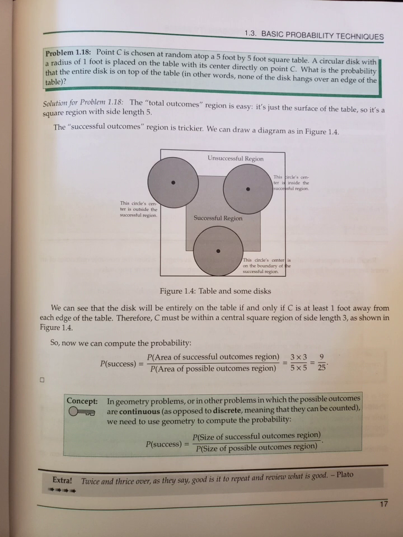So if you notice this picture here, there's an unsuccessful region and a successful region. Because the radius of the circle is 1, we need the center of the circle to be at least 1 foot away from the edge. And so that successful region is going to be 3 times 3, which is 9 over 25.